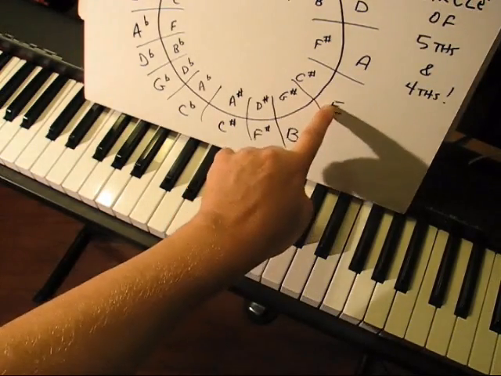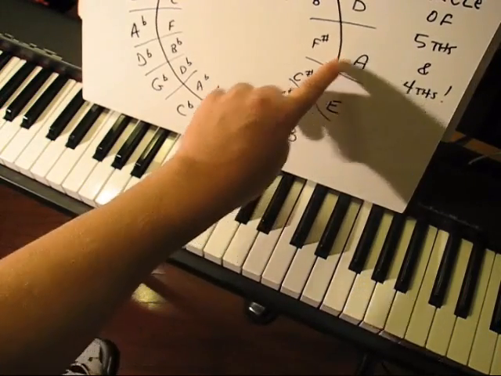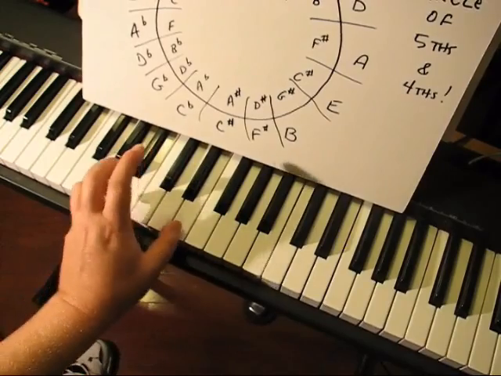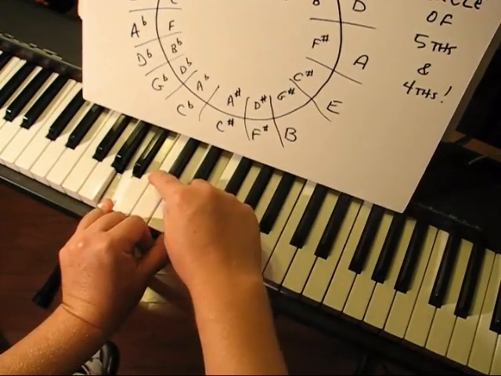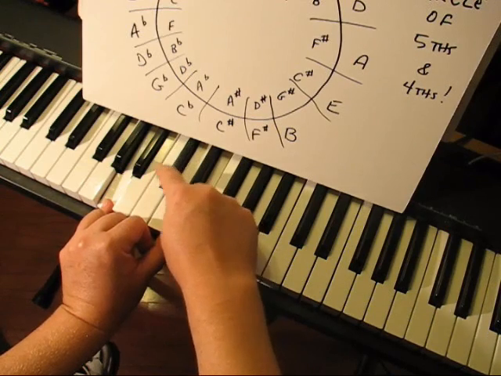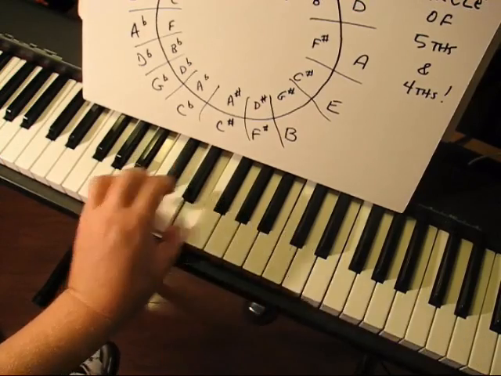And then the fourth chord of E is A. Its fifth is E. So we're going to choose between C and C sharp. C is our minor third, C sharp is our major third.